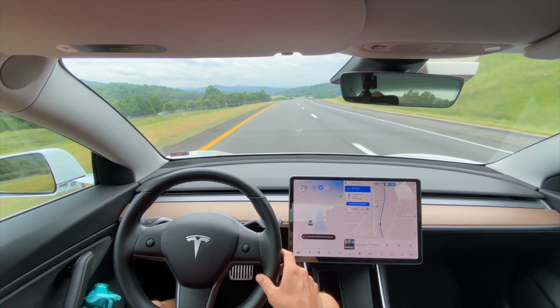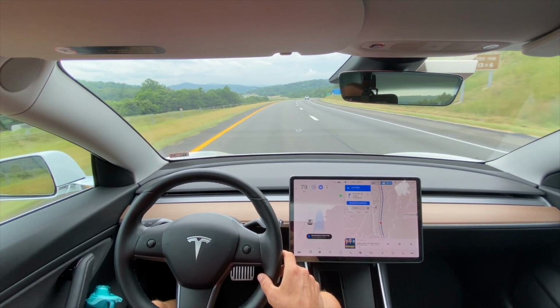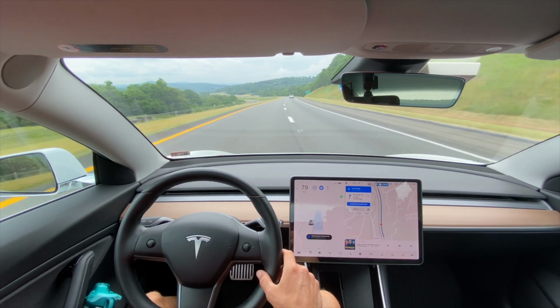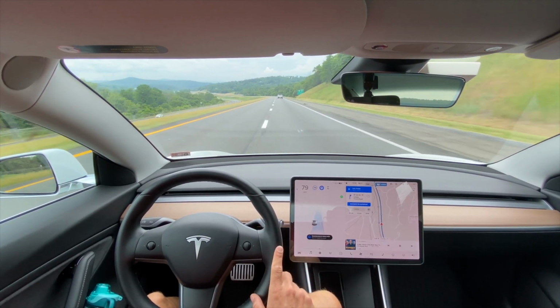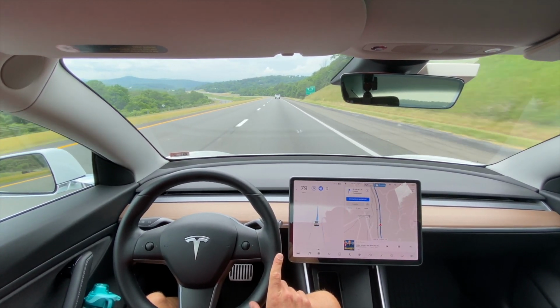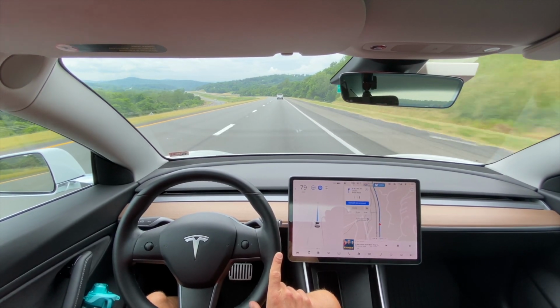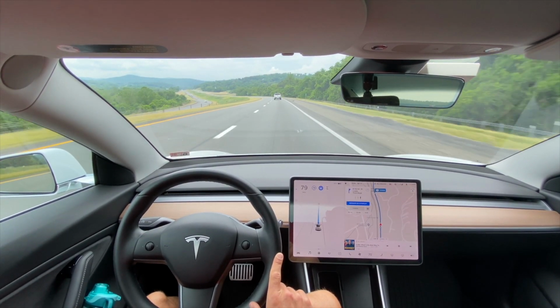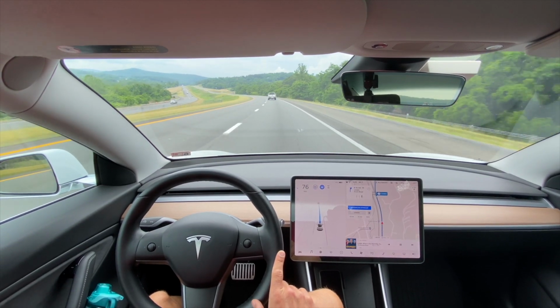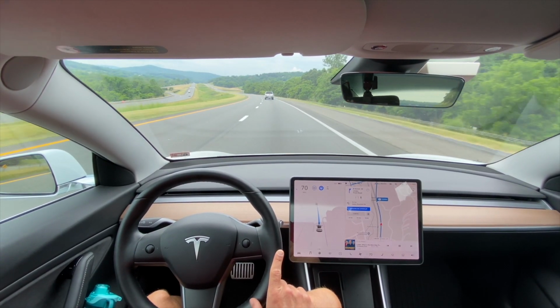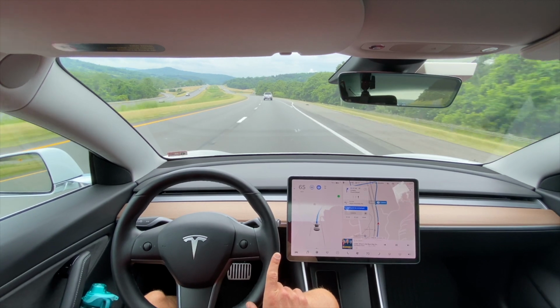So now my exit's coming up and the car wants to transition back over. We've passed that car. There's plenty of space. It's very safe in terms of the lane changes and all that. That is phenomenal. And I've never had an issue with any of the lane changes. It's, for me, only the lane choices that it makes and sometimes getting over too soon.